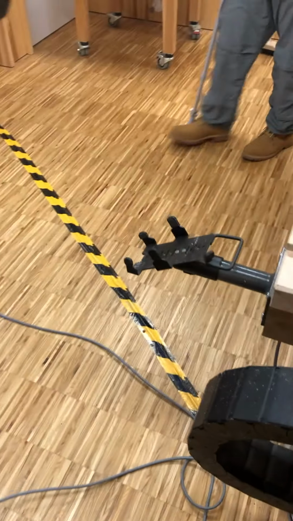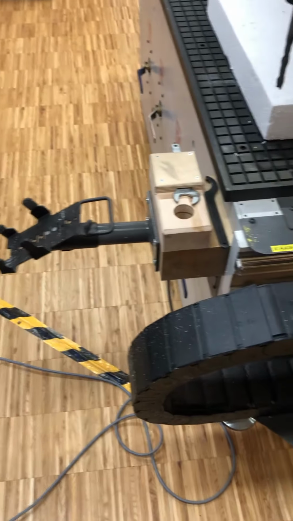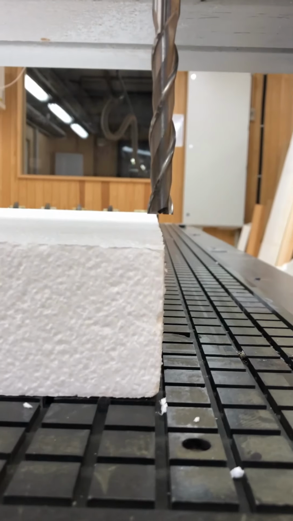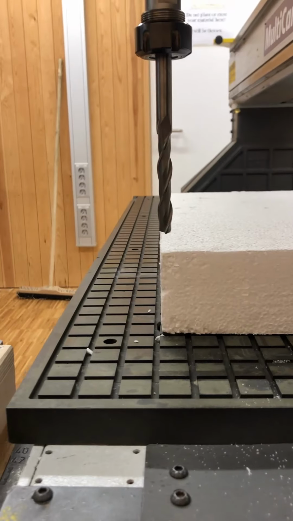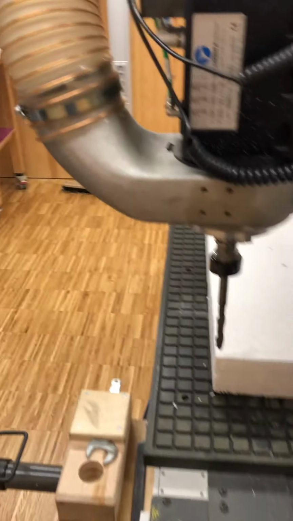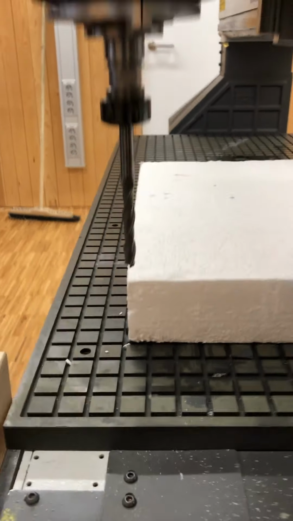And if you want, you can go down a little just to see that it's perfectly aligned. Yeah, and here you can see that it's very good. And here you can actually go a little closer to you. Yeah, that's good.